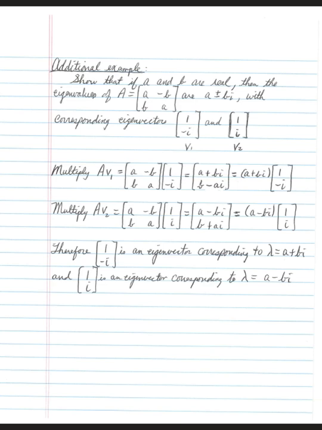Okay, so from previous sections, if you just wanted to verify, you multiply them. So we're going to take matrix A times eigenvector 1, carry out the multiplication: a times 1, negative b times negative i, that's a plus bi, b times 1, a times negative i, that's b minus ai.